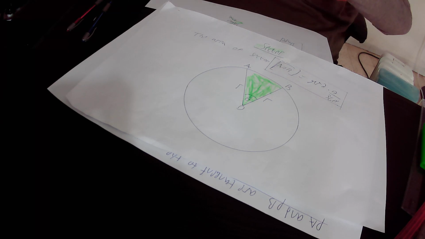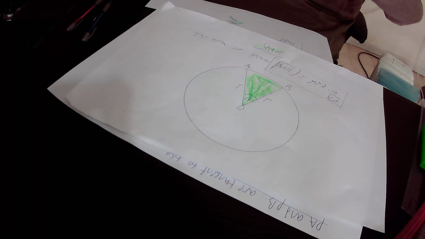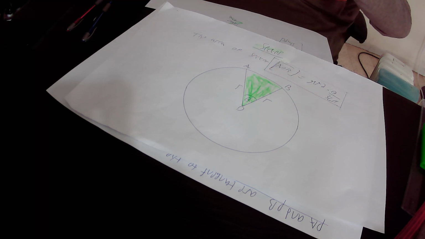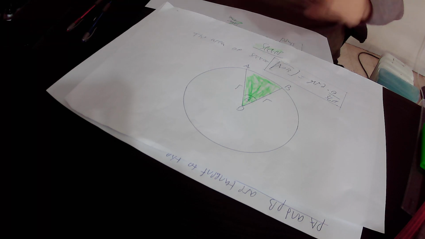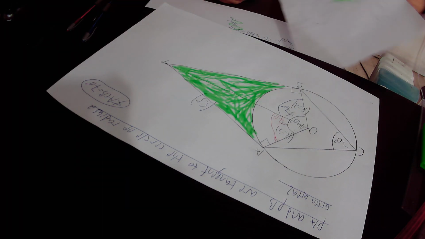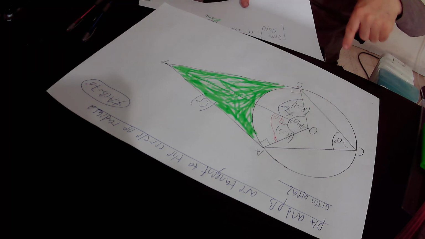So what is the area of this sector? The area of sector AOB equals pi r squared, that is the area of the circle that contains the sector, times theta, the angle between the legs of the sector, over 360 degrees. So any sector's area equals the area of the circle that contains the sector times the angle between its legs over 360 degrees. According to the formula, we can find the area of sector AOB.